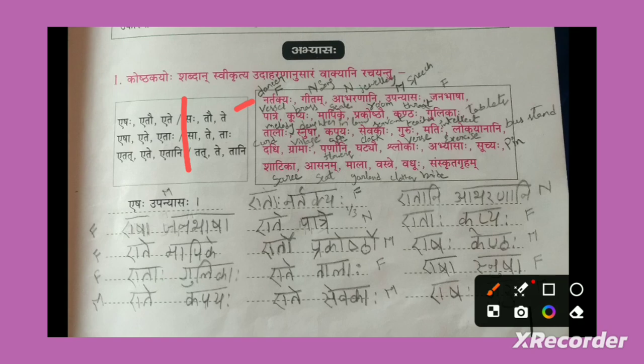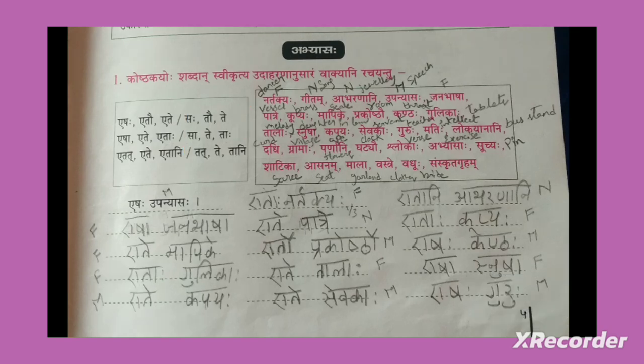Female gender of that: sa te taha. Neuter gender of that: tat te tani. So left hand side is this, right hand side is that. First line is male, second line is female, last line is neuter gender. Based on this, you need to fill this exercise.